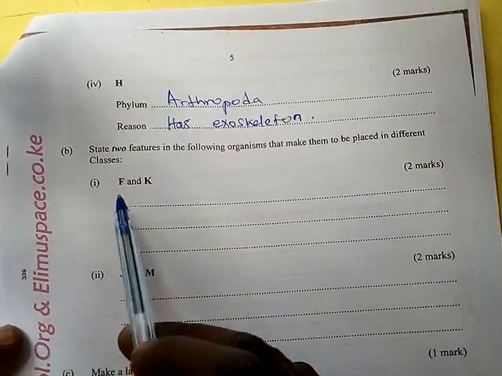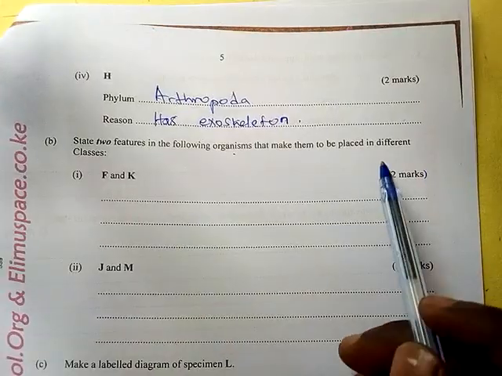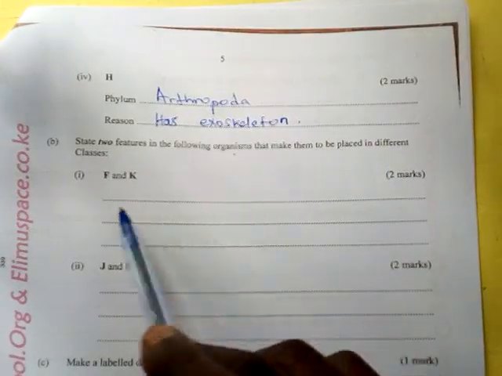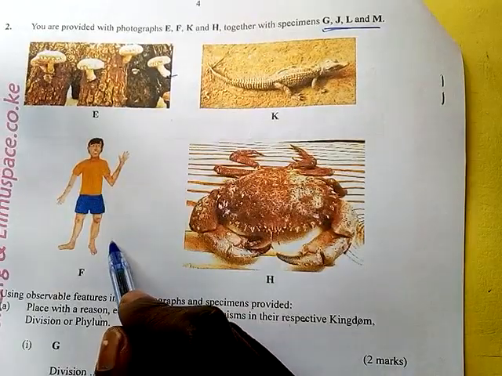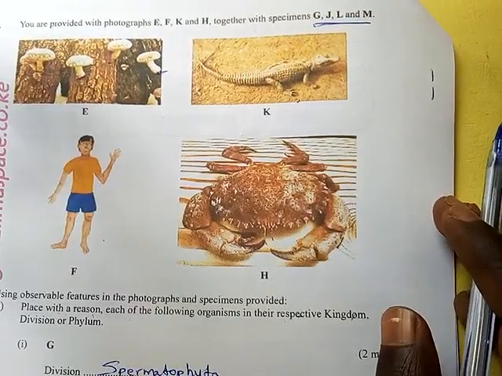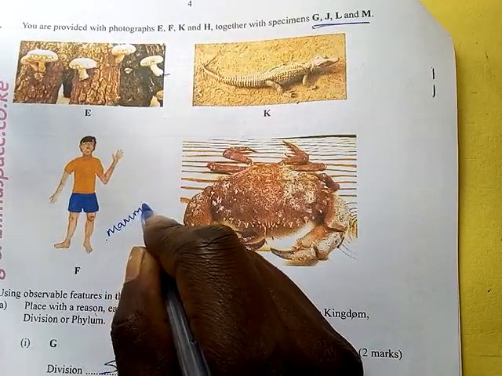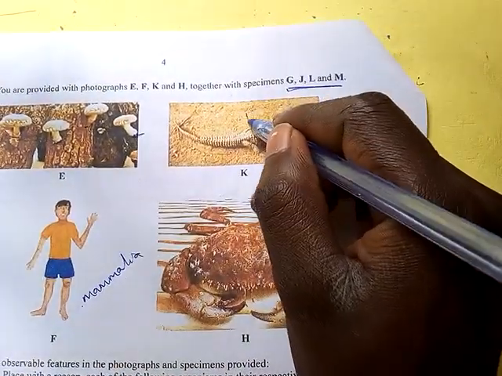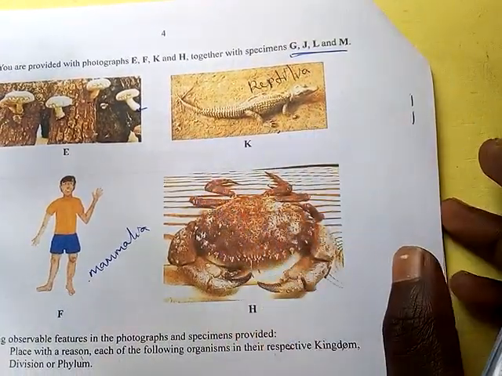Go to B. State 2 features in the following organisms that make them to be placed in different classes. F and K are given here. F is a human being, and this is a crocodile. F is from class Mammalia, and K is from class Reptilia. You should be able to know the characteristics of both classes in order to answer this question.